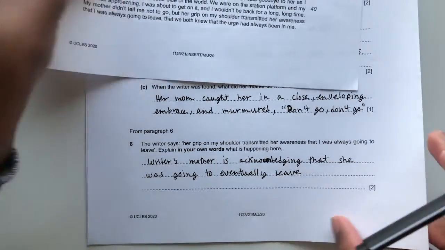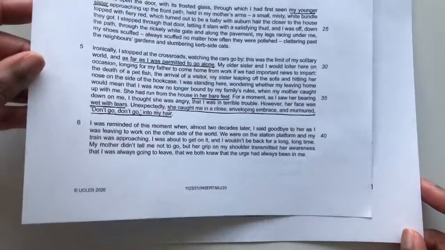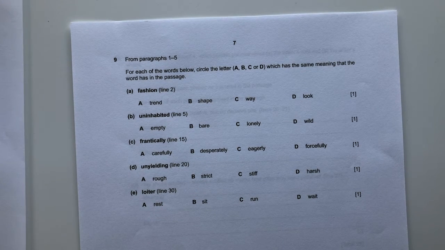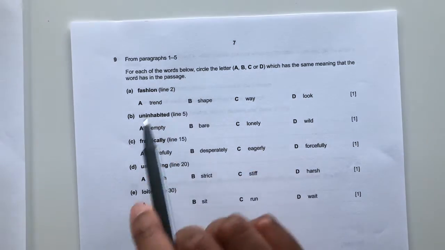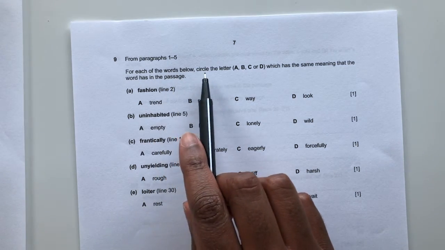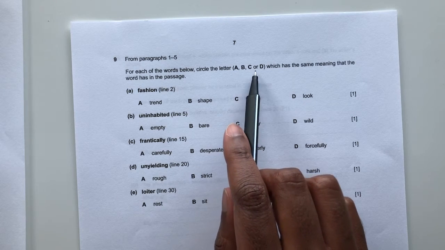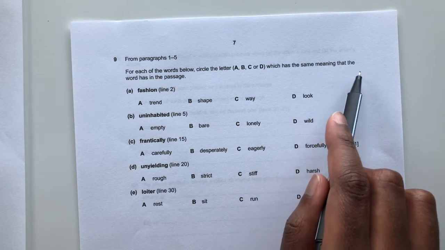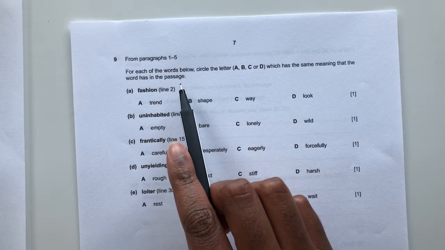Okay, so that is done, where we've read every paragraph, and now we are moving on to question 9. So question 9 is regarding paragraph 1 to 5. For each word below, circle the letter A, B, C, or D, which has the same meaning that the word has in the passage.